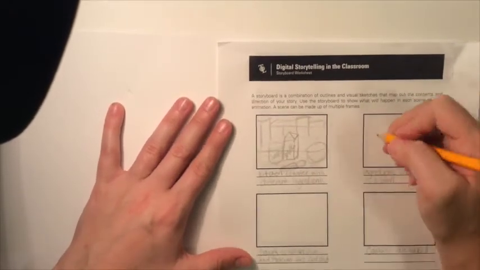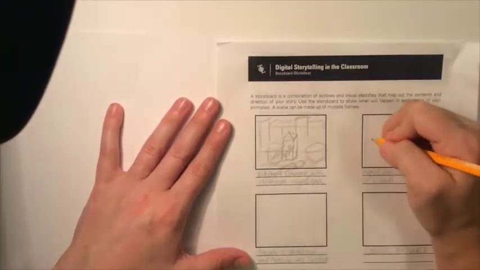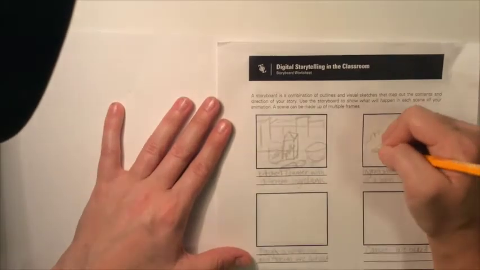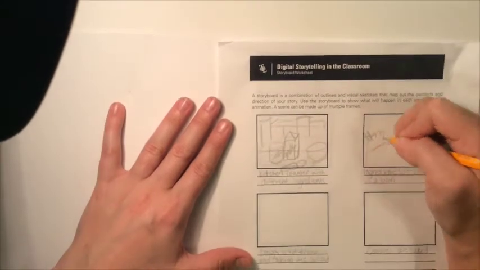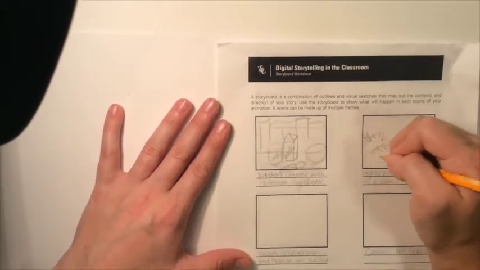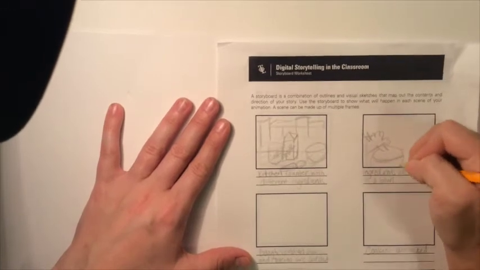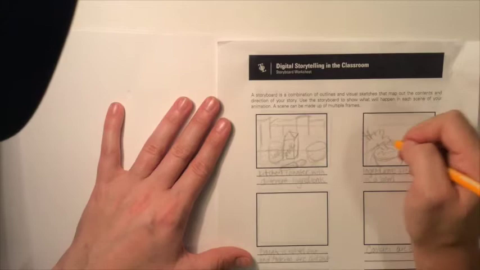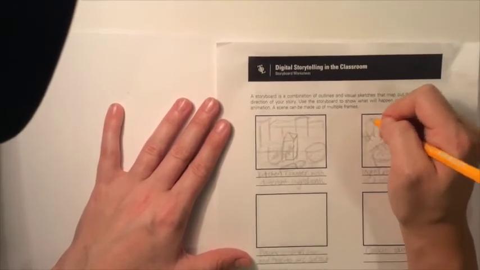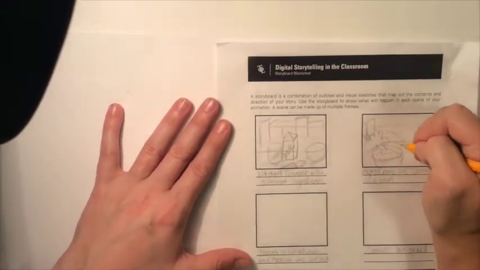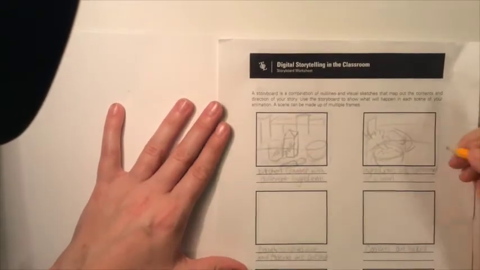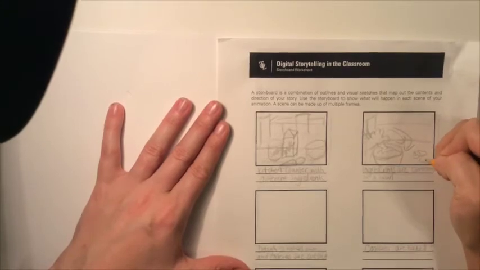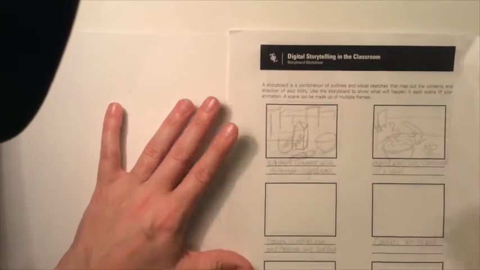Okay, so then here we're going to see a hand coming in, and we'll have the spoon go down into the bowl. So you can still see all of the other parts of the kitchen in here. And I'm going to show that it's being stirred. And maybe I have some eggshells over here.